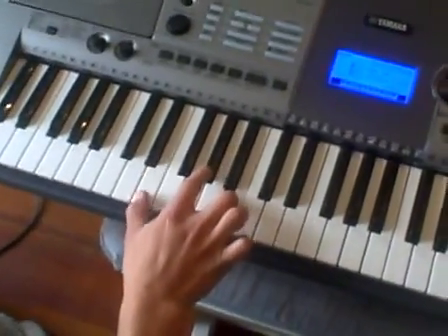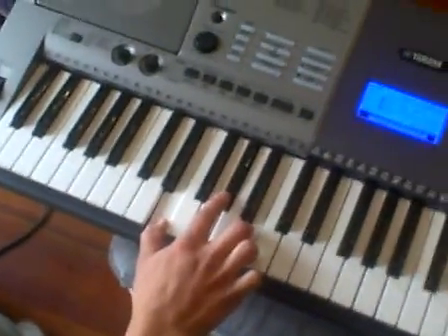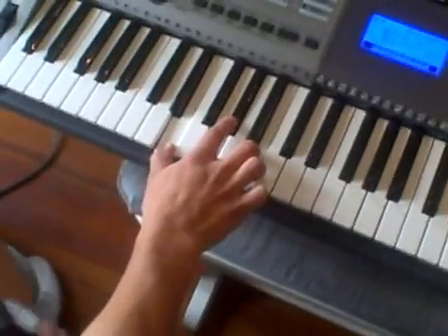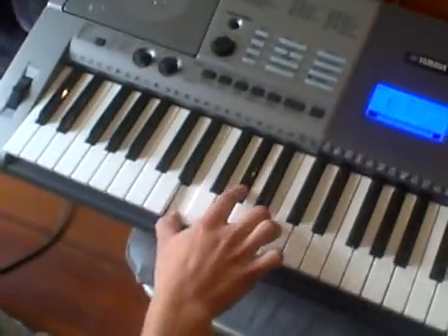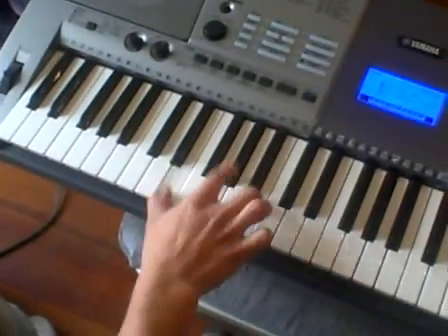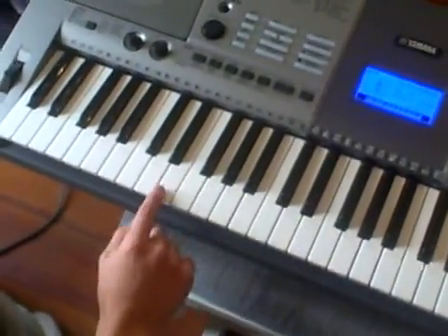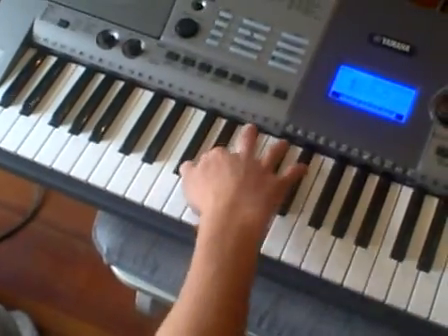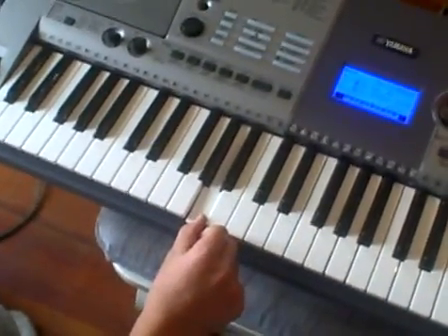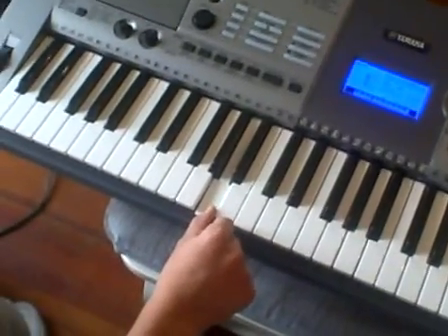Now, how many steps is it from E major to A minor? This is the question. E major, A minor. How many? Let's count them, starting from the next one: 1, 2, 3, 4, 5. This is called the 5 progression climb.